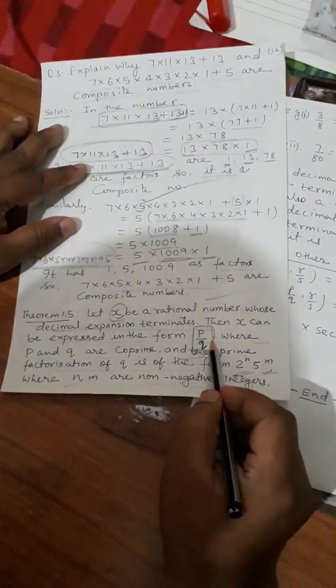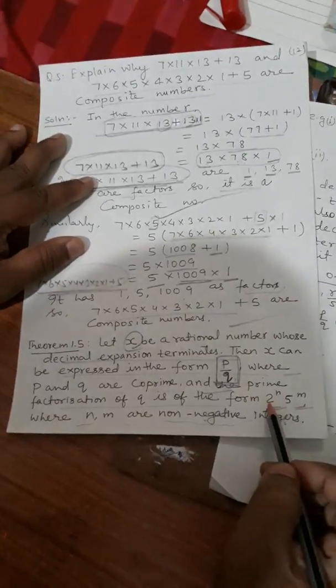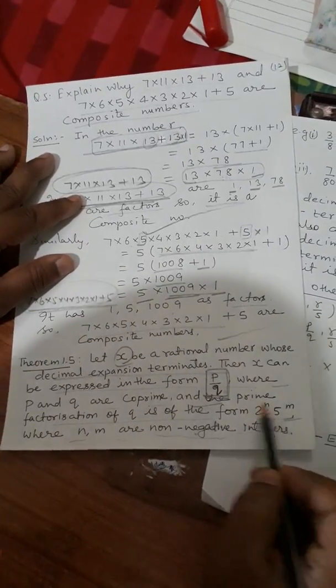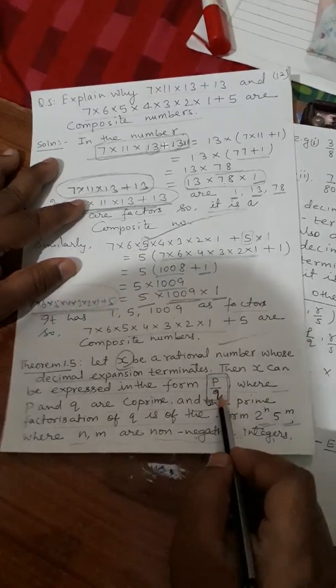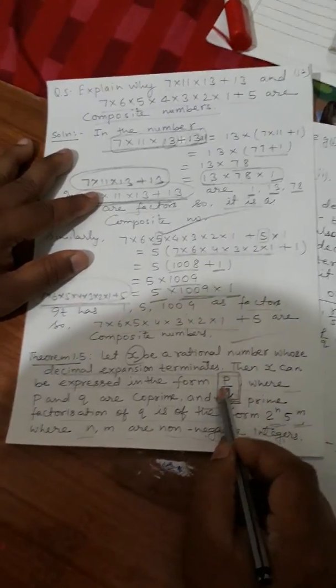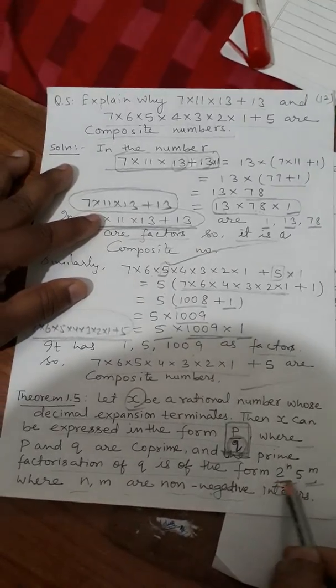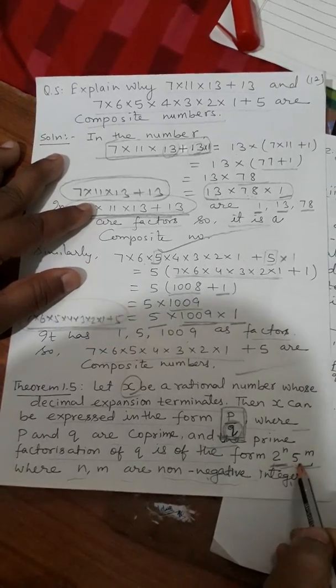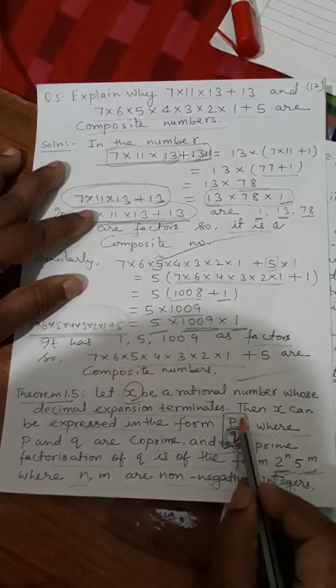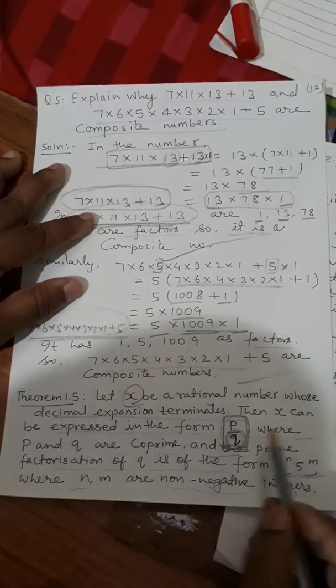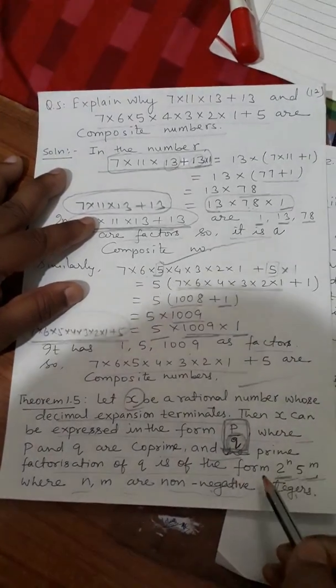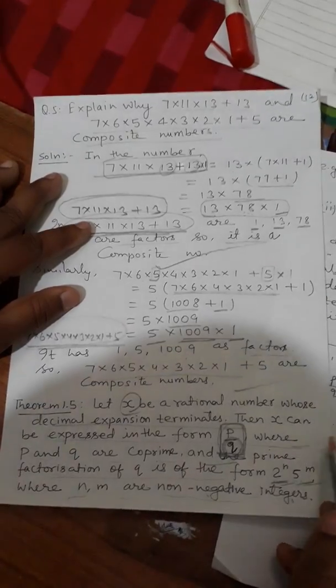The number is p by q. Look here, the number is p by q. q is the denominator. If the prime factors of the denominator come in the form of 2 and 5 only, then the decimal will stop, and it terminates in decimal. If we do the prime factorization of the denominator and the prime factors come only as 2 and 5, then this answer will end in decimal. That means it terminates in decimal. That is the concept of terminating decimals.